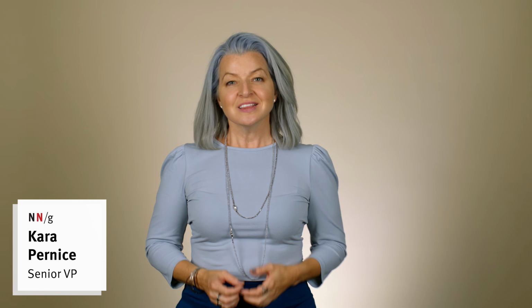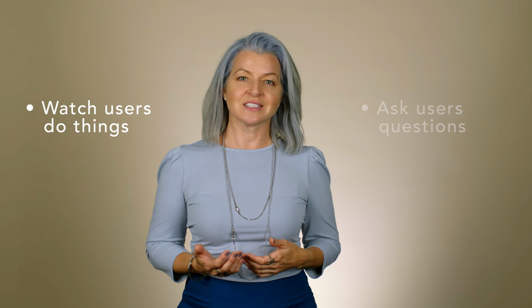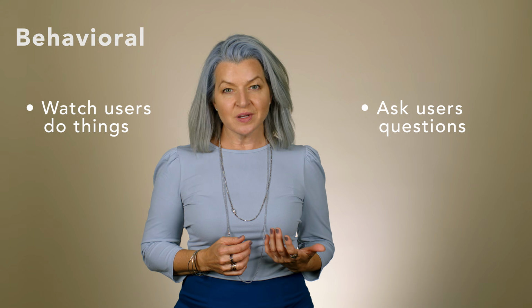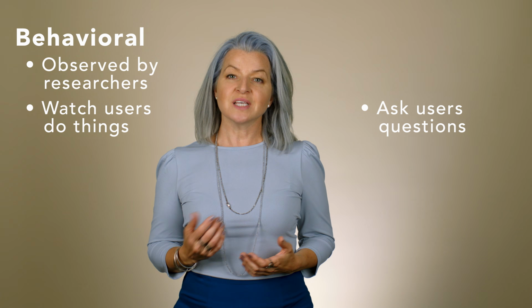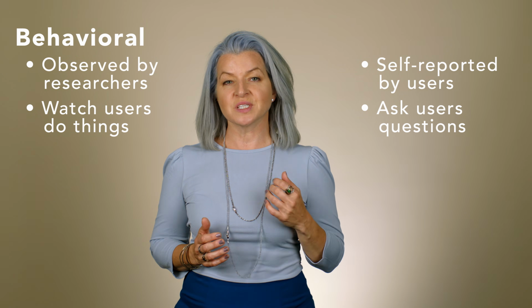How do you know which UX research method to do when? Let's look at a few criteria to help us decide. First, think about watching or asking. Research can be either behavioral and observed by researchers or self-reported by the user, which is also known as attitudinal.